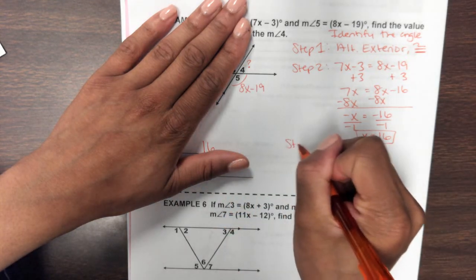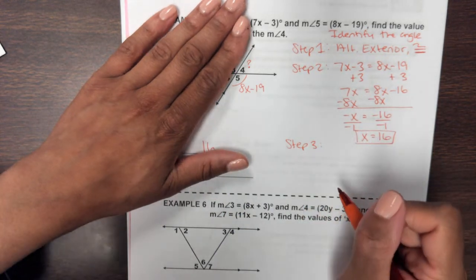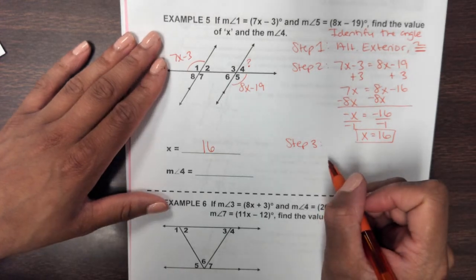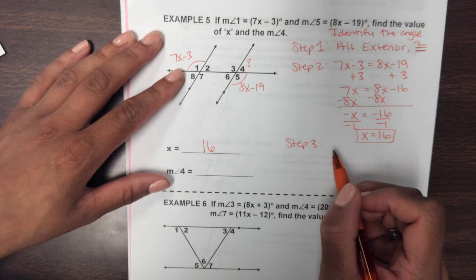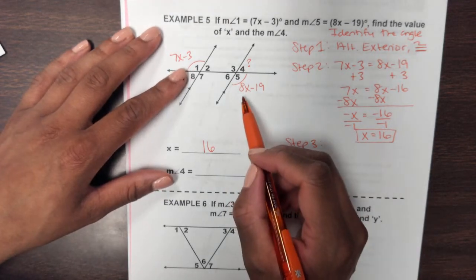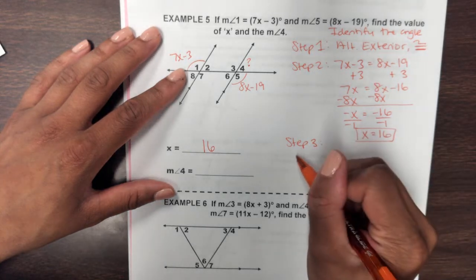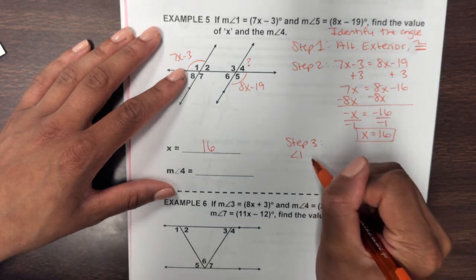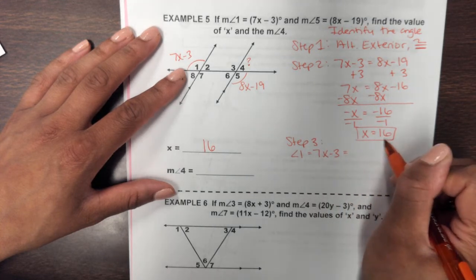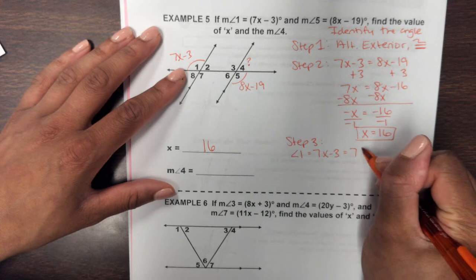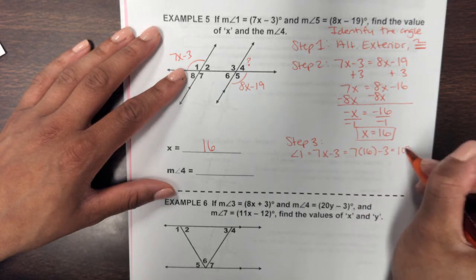So for step 3, I have to find angle 4. But let's go ahead and talk about, I got to find out what 5 is, or at least what 1 is. 1 is smaller, so maybe I can solve them in. They're equal to each other, so I'm going to plug in x equals 16. So let's talk about angle 1. So angle 1 is 7x minus 3. So plug in x. X is 16. So I have 7 times 16 minus 3, and that gives me 109 degrees.